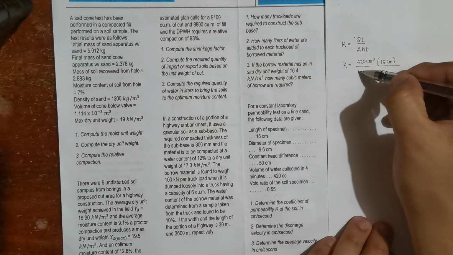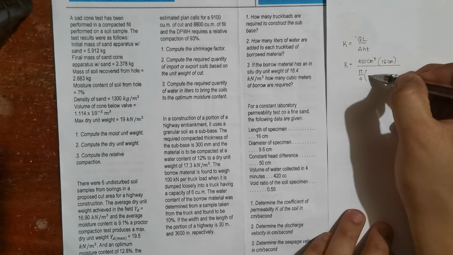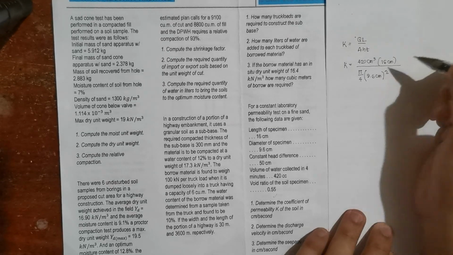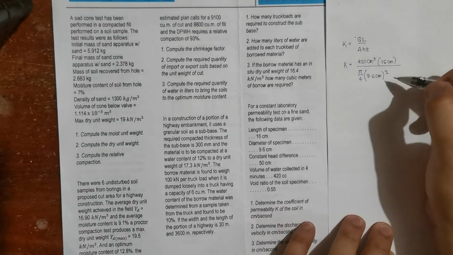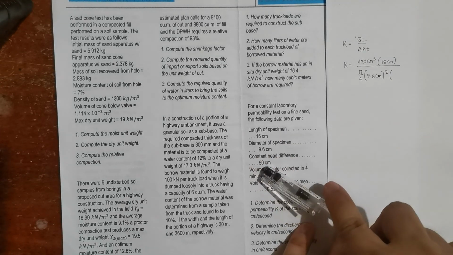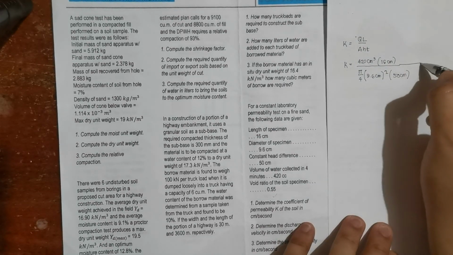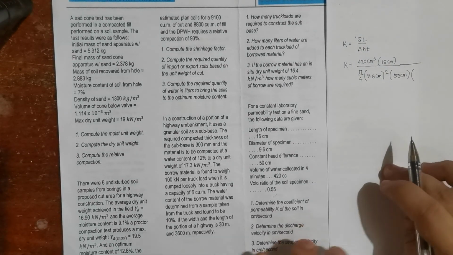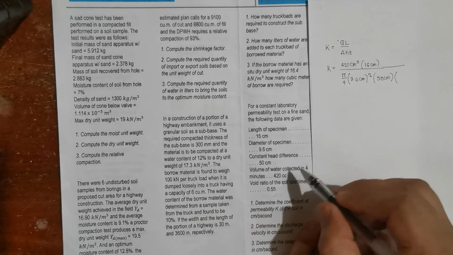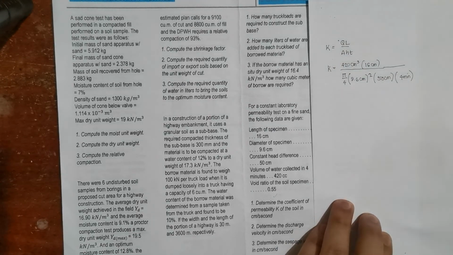The area of circle is pi over 4 d squared. Diameter is 9.6 cm quantity squared, multiplied by H, the head loss, given also 50 cm, multiplied by T, that is the duration of the test, and that is given also 4 minutes.